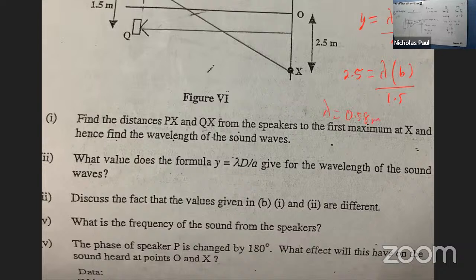Discuss why the values are different. So the first lambda was how much again? 0.57. And the second was 0.58, right? Why are they different? 2.5 by 1.5 divided by 6. I remember it being a little bit further apart.